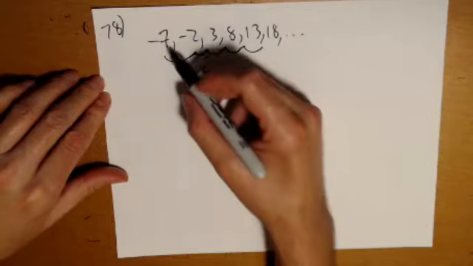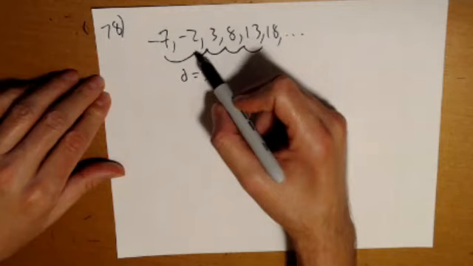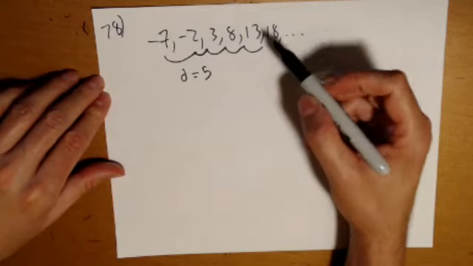So if it doesn't have the same distance between each of them, then it's not arithmetic. So it has to be you're adding or subtracting the same number over and over again.